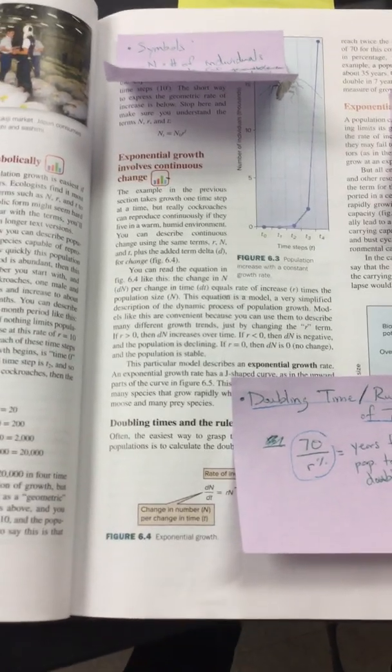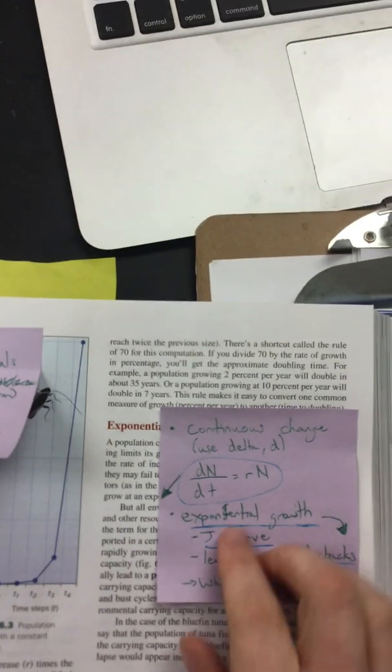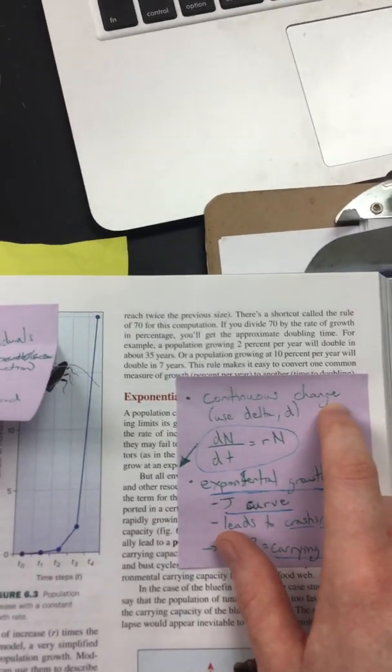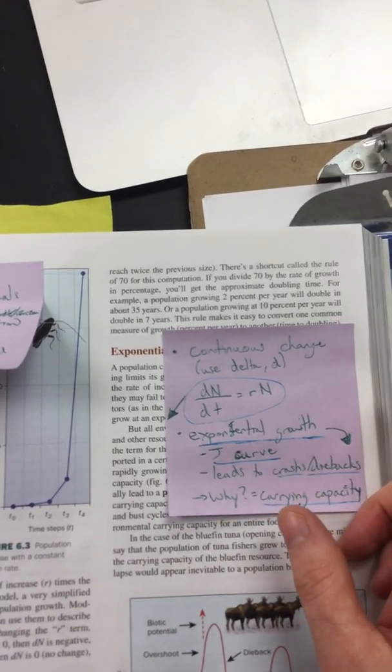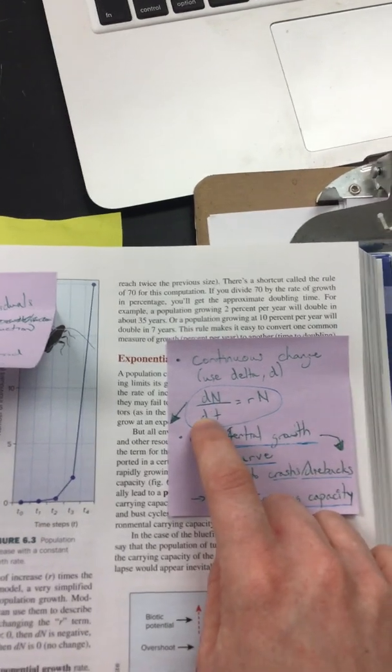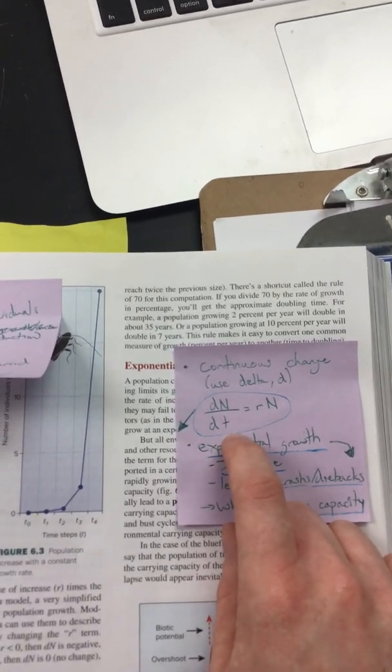As far as exponential growth goes, you also need to know when we're talking about continuous change. So delta is the triangle symbol, but we can also just use D for delta. So delta N, the change in population size over a period of time.